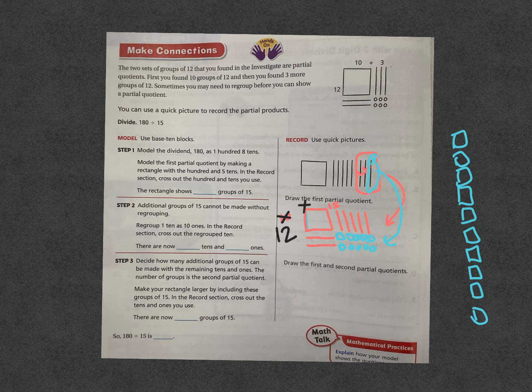So the rectangle showed 10 groups of 15, which we know is 150. Additional groups of 15 cannot be made without regrouping. That's what we had to do here. Split this into its individual units. Regroup 1 ten as 10 ones. In the records section, cross out the regrouped 10. And there are now 5, 6, 7 tens and 10 ones.